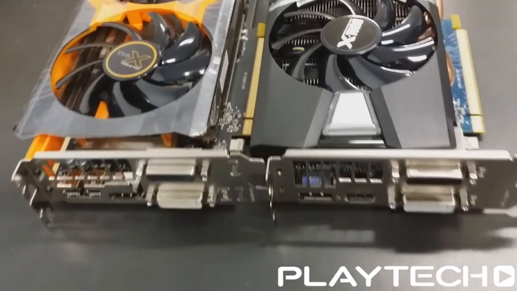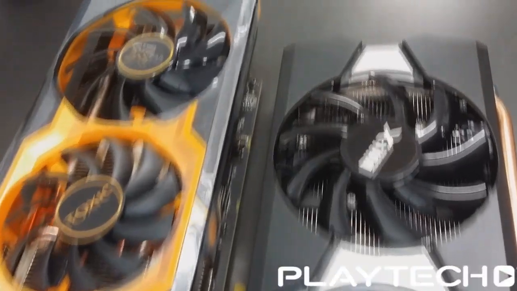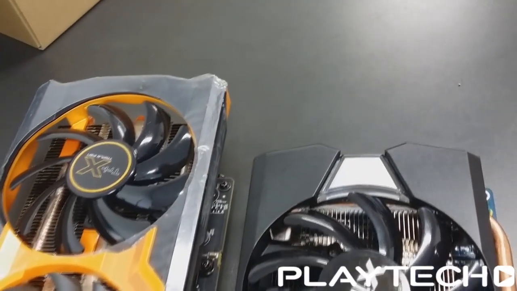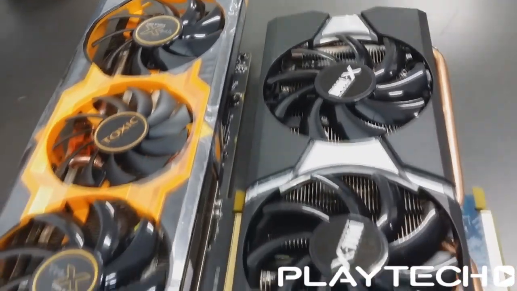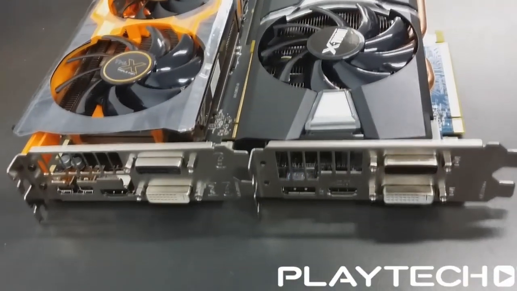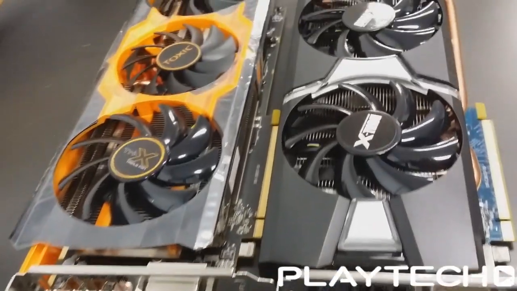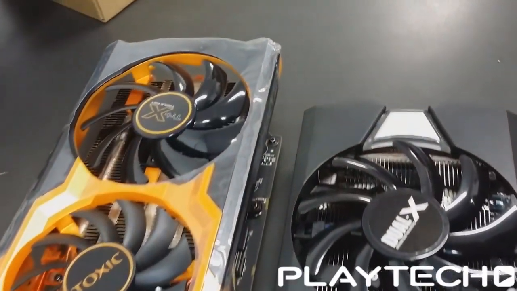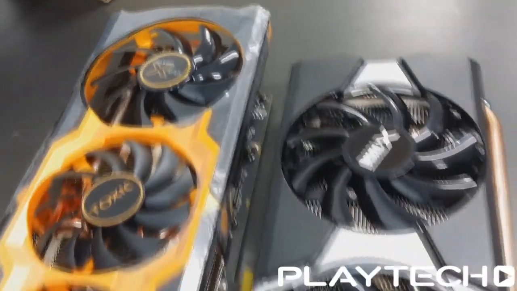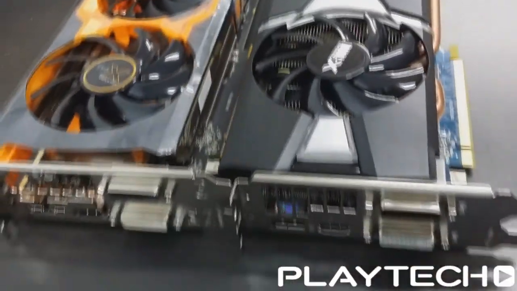Well, the frames go up, but the difference between, say, the Dual X to the Vapor-X is about 2 frames, and then from the Vapor-X to the Toxic is about 2 frames. So that's why I said about 4 to 5 frames different from the base model to the top model. The Vapor-X comes in right in between, about 2.5 frames average better than the Dual X, and the Toxic is about 2.5 frames better than the Vapor-X.